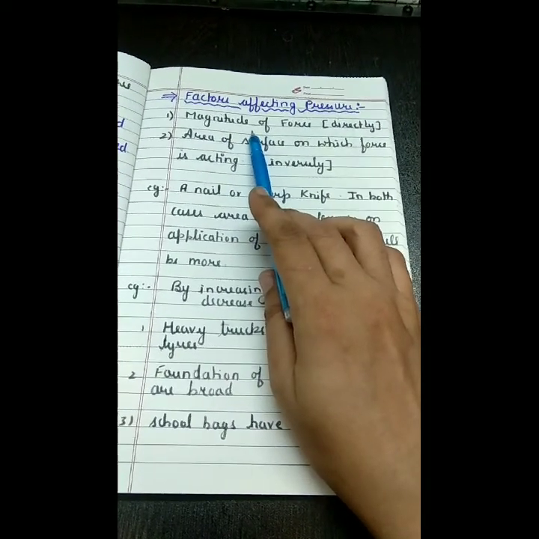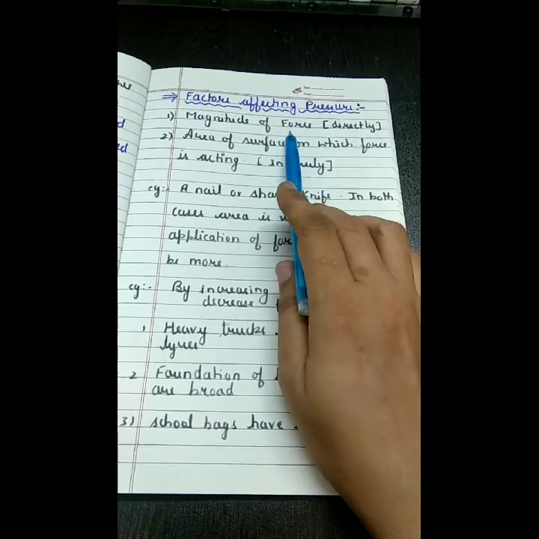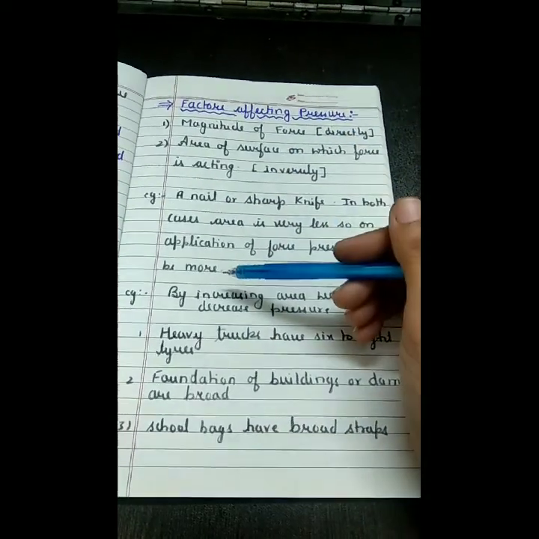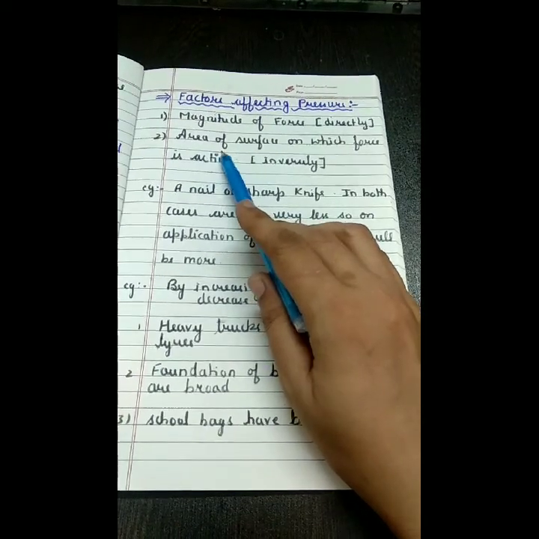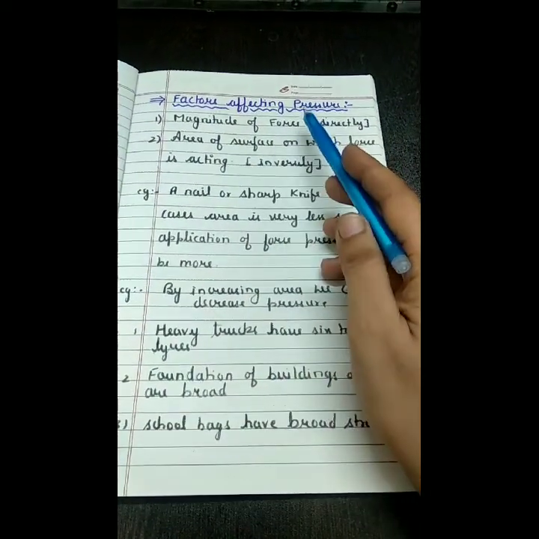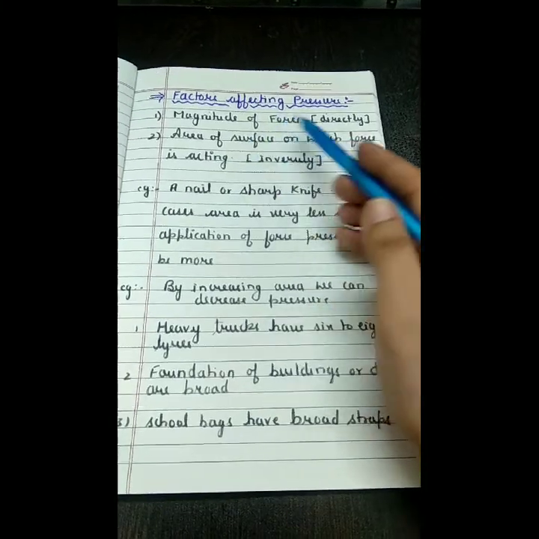So pressure depends directly on the force. If you increase the value of the force, the pressure is going to increase. Pressure depends inversely on the area. So if you increase the area, pressure will be less. If you decrease the area, pressure will be more.